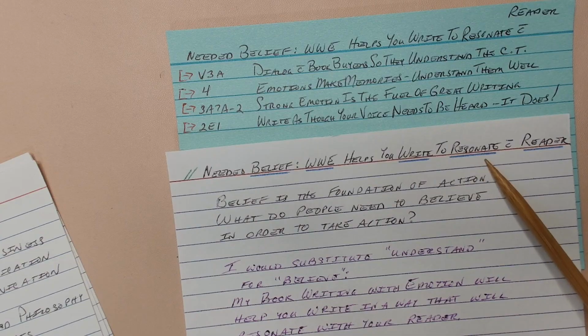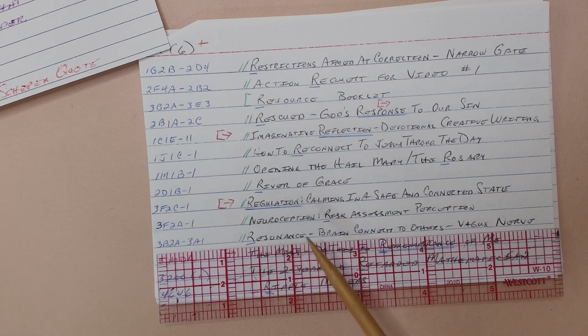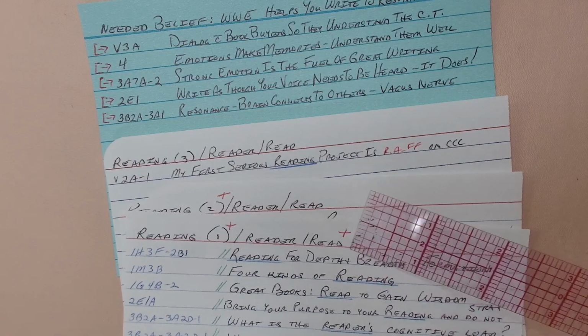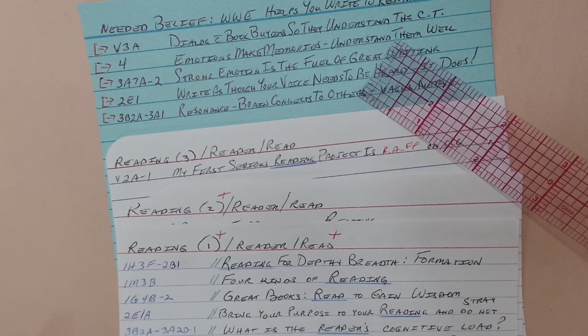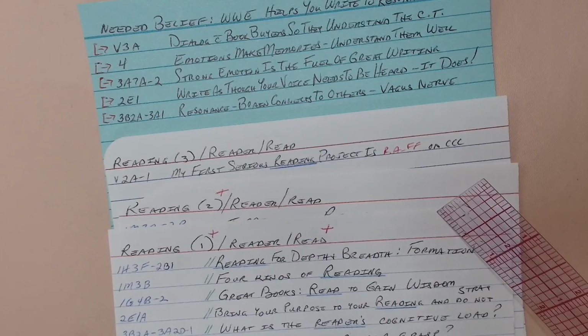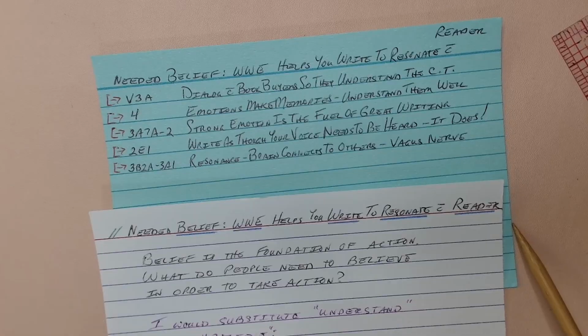Now I'm going to look at the word resonate. And I did find something under resonance. The brain connects to others via the vagus nerve. Now we're getting a little bit into the biology of how writing with emotion actually functions down at the level of biochemistry. I think I'd like to put that into the conversation as well. Okay, so now I'm on to looking up reader, and again, I've got 3 different index cards covering that key term. So I'm going to search for anything that might be of relevance here. But I found nothing specific to add from reader.